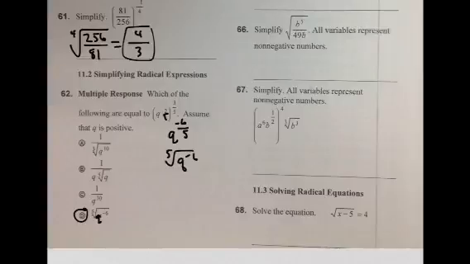But since this is multiple response, it could have more than one. So anytime you guys see multiple response, look for more than one. Okay? So I know it can't be A, because no matter what, you can't simplify that. So to make it a positive, it would be 1 over q to the 6 over 5, like that. And 6 over 5 could be written like this.